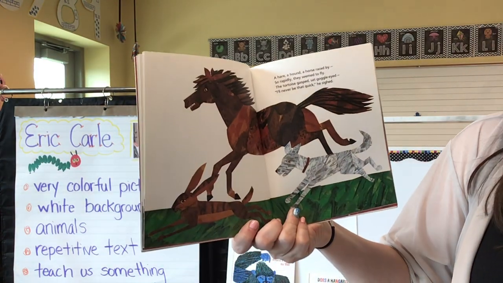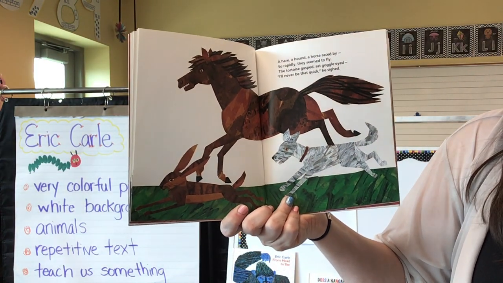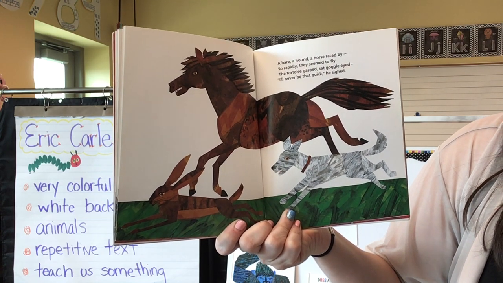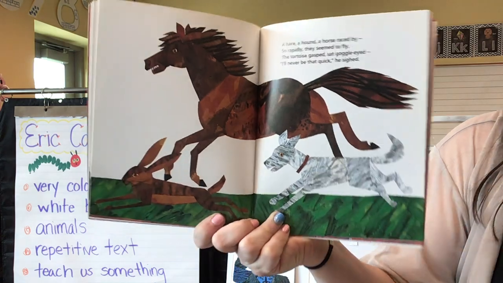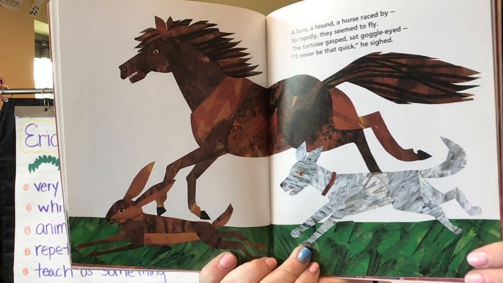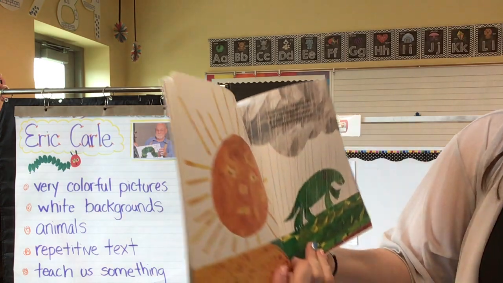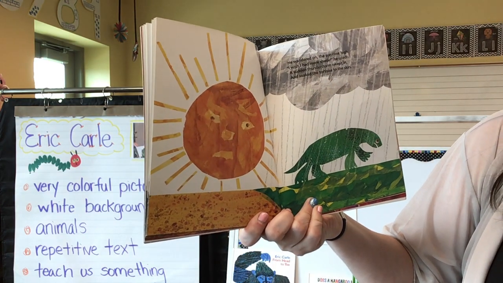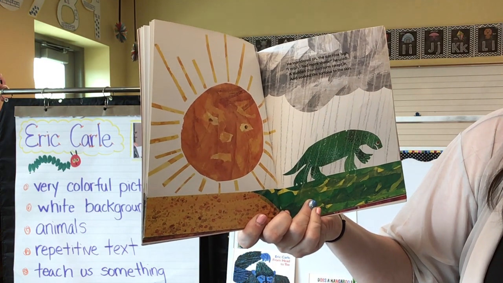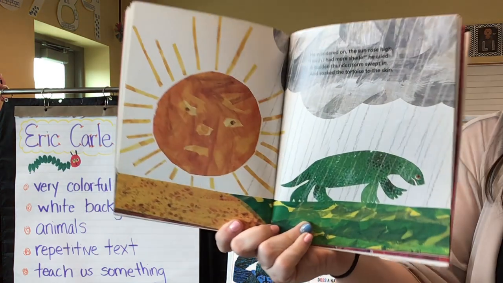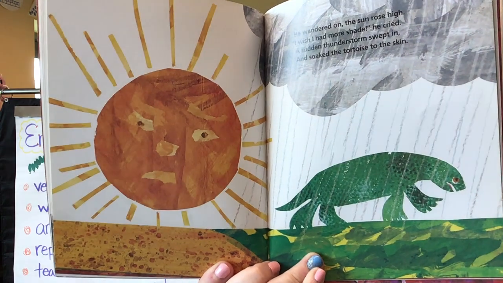A hare, a hound, a horse raced by. So rapidly they seemed to fly. The tortoise gasped, sat Google-eyed. "I'll never be that quick," he sighed. He wandered on, the sun rose high. "I wish I had more shade," he cried. A sudden thunderstorm swept in and soaked the tortoise to the skin.